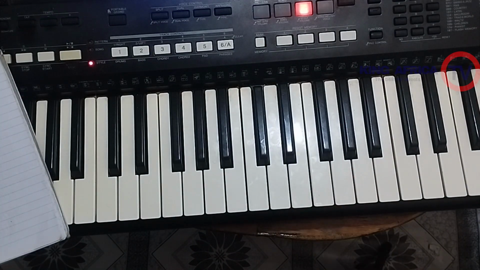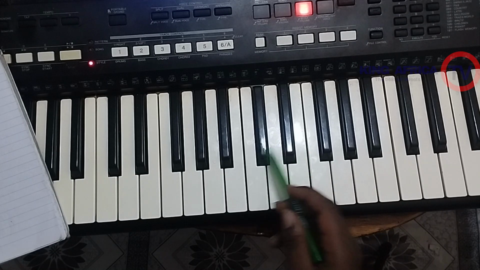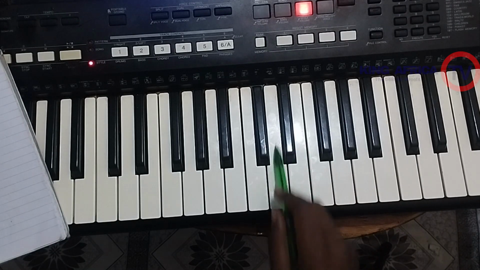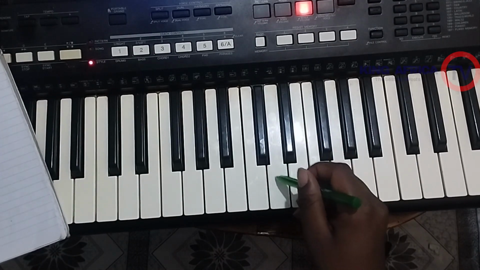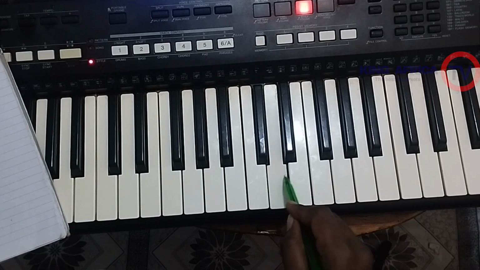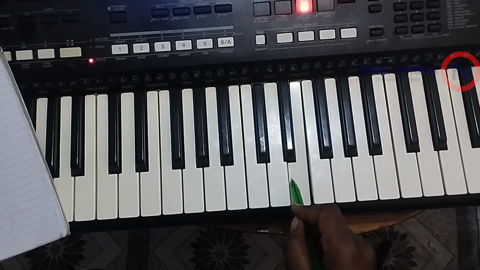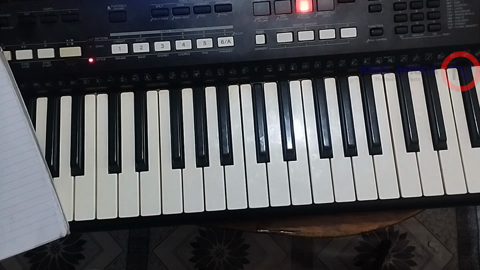So we are going to start to find when you find the two black notes, the center one, this is what is called D major. This is the D major.